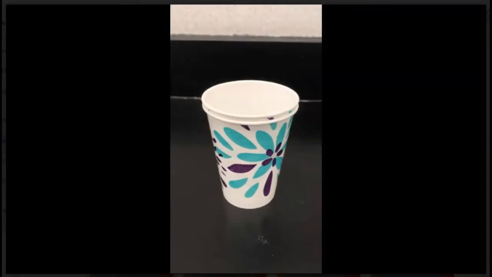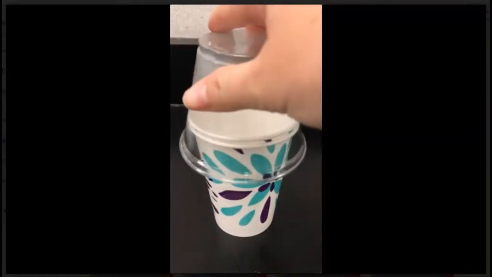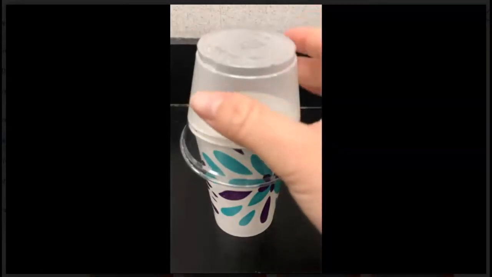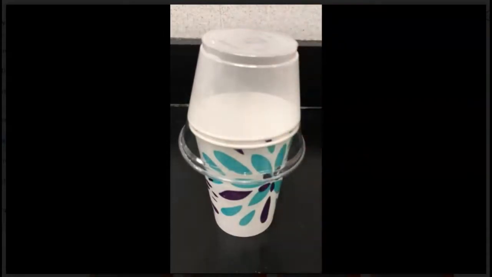Now I want you to observe what happens when I place a clear plastic cup on top of the other cup. What do you see happening? And it might be easier to see the change in the cup on top by looking at the bottom and the top.